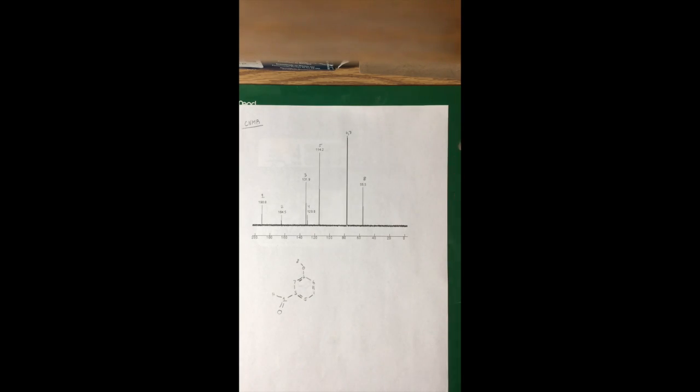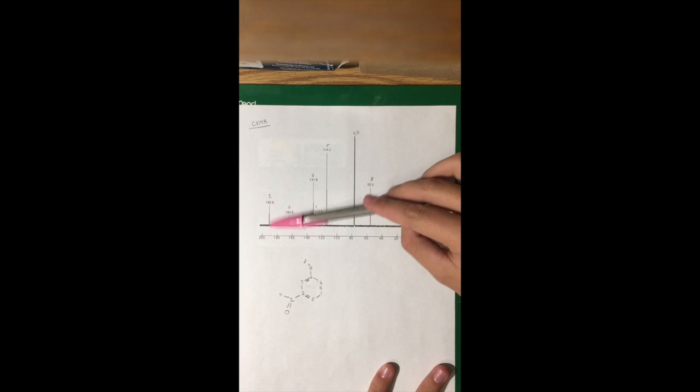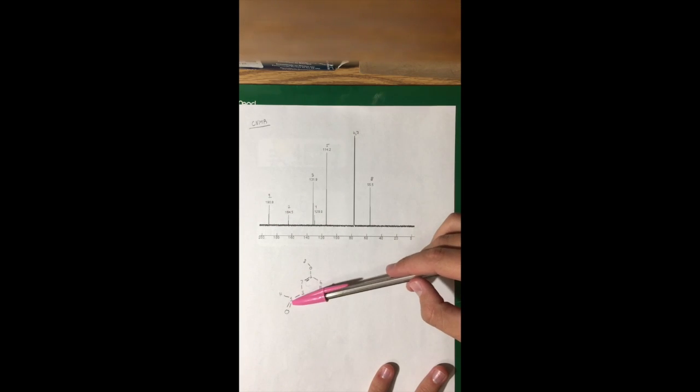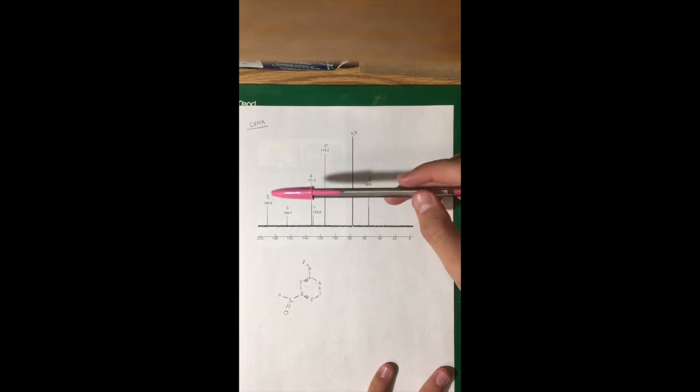Lastly, we will look into carbon NMR. First, we have this 1, which is correlating to the aldehyde carbon, the carbon bonded to the aldehyde and the 1 hydrogen coming off of it.